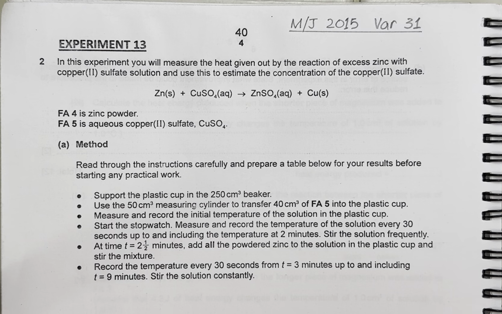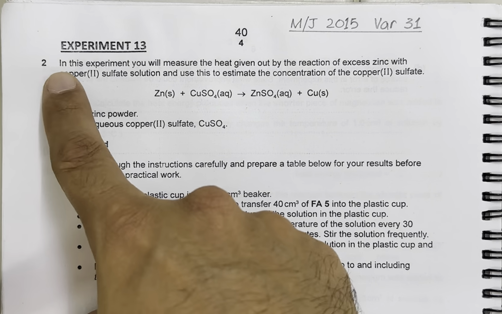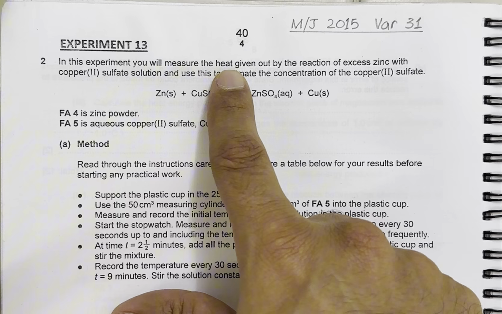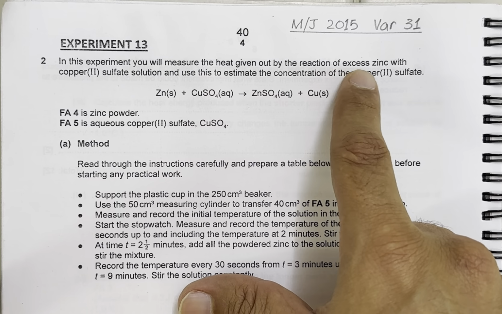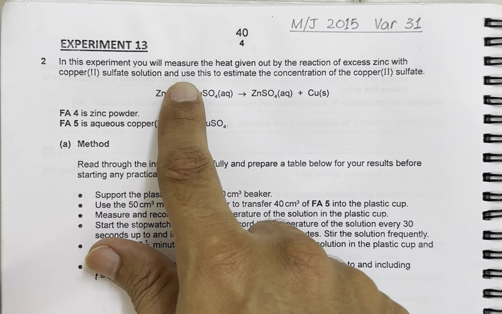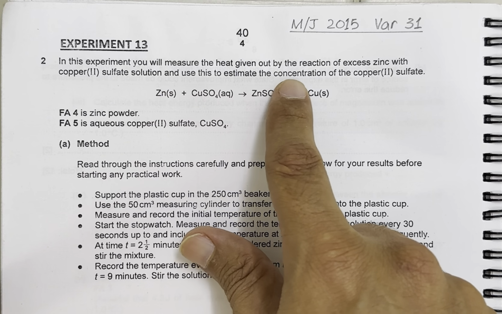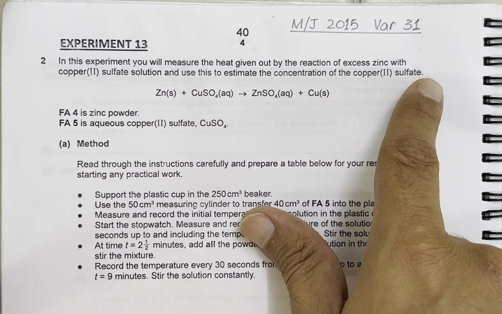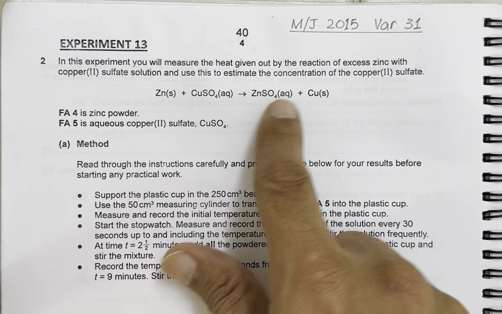Enthalpy Change experiment from May-June 2015, variant 3.1. In this experiment, you will measure the heat given out by the reaction of excess zinc with copper 2 sulfate solution and use this to estimate the concentration of copper 2 sulfate. The equation is given here.